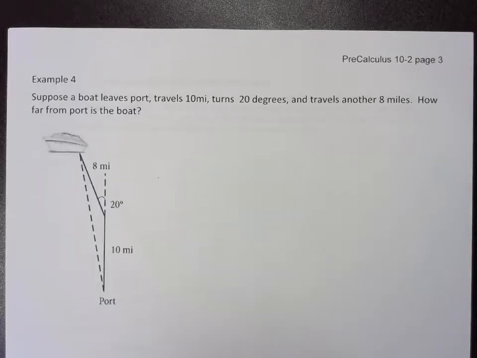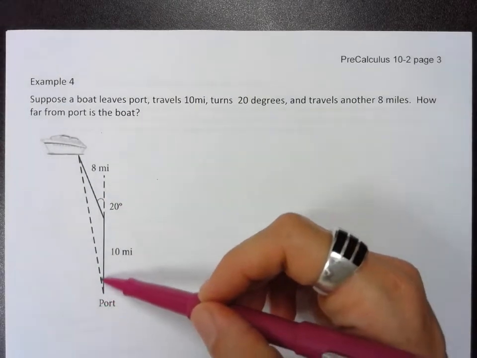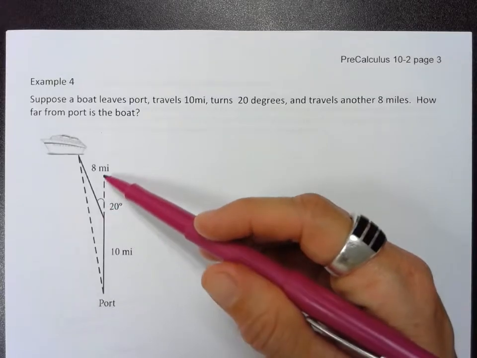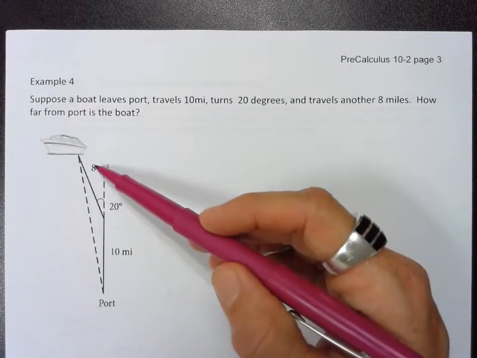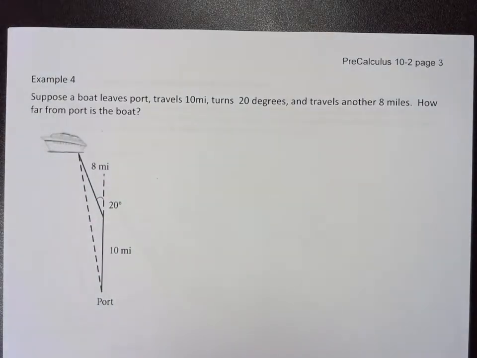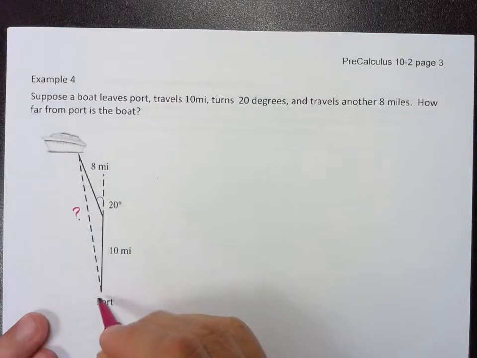Suppose a boat leaves port, travels 10 miles, turns 20 degrees, and travels another 8 miles. How far from port is the boat? So we have our nice little picture here. This boat started at the port, drove 10 miles. It would continue this direction, but it turned 20 degrees and it traveled 8 more miles. We want to know how far the boat is from the port.